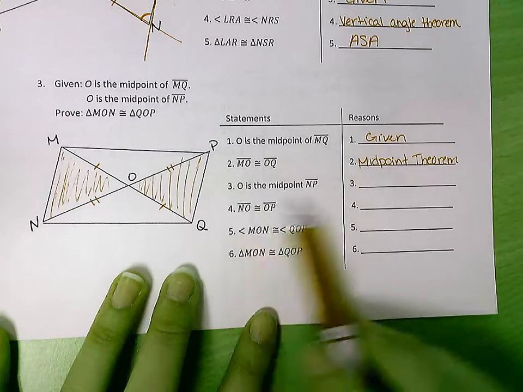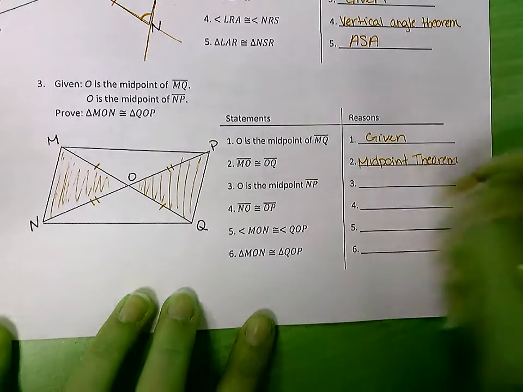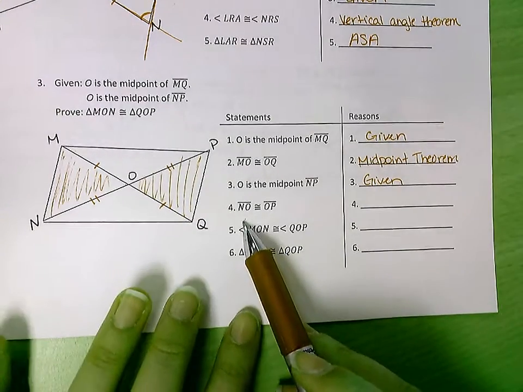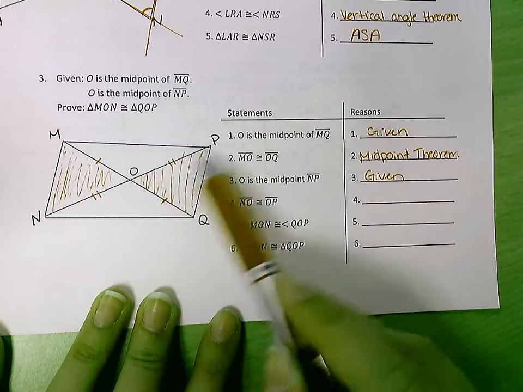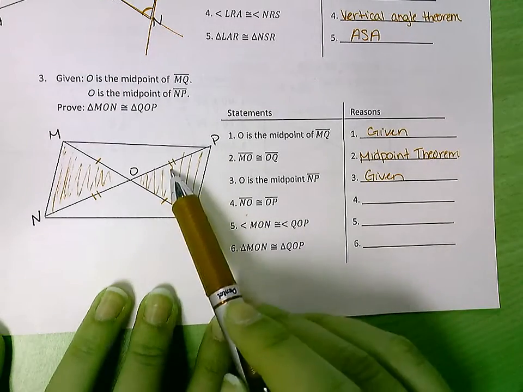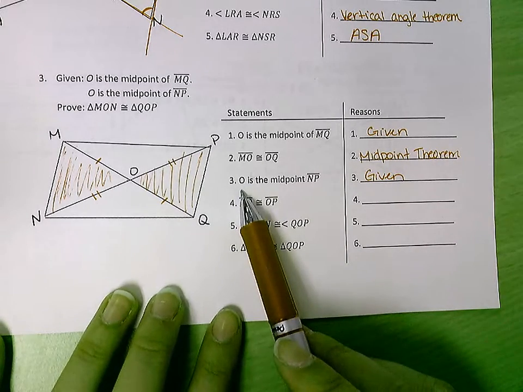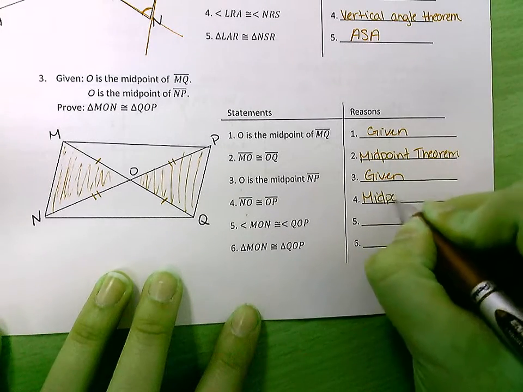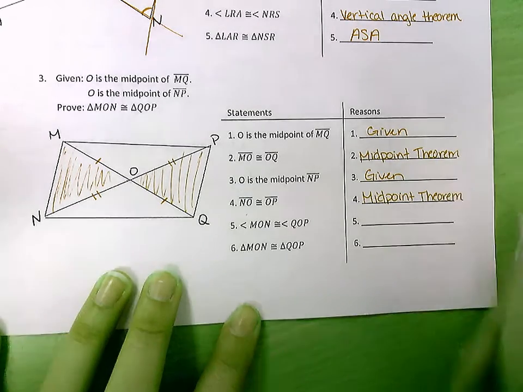In number 3, I have O as the midpoint of NP. That was given to me. Next statement, I have NO congruent to OP. Well, I labeled that in my picture because of what I was given. I was given a midpoint. So again, by the midpoint theorem, they are congruent.